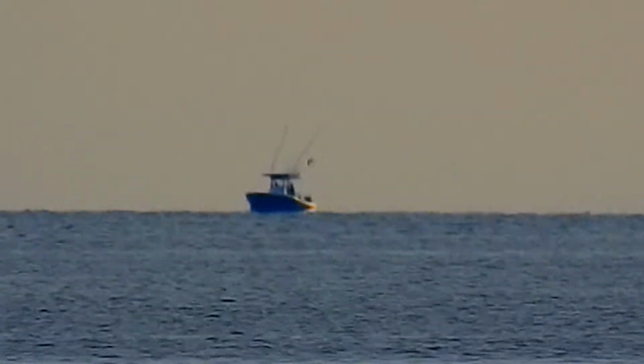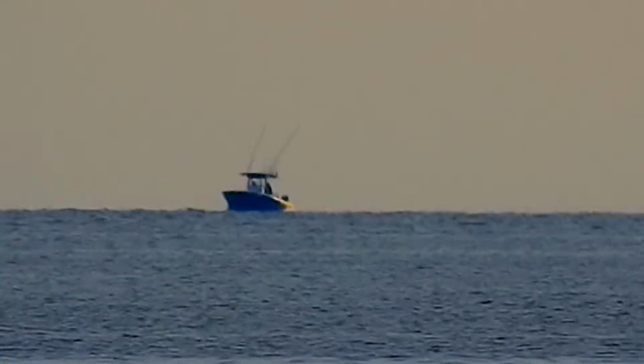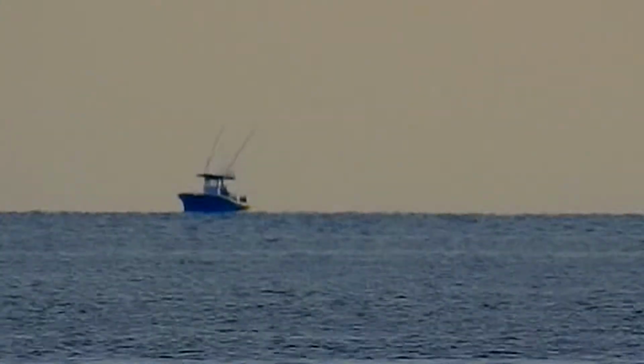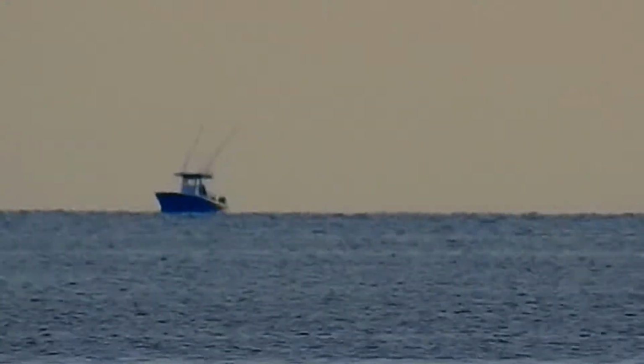Now, the good thing about this is we got some sunlight shining on the back of his boat so we can resolve it, but you can still see the mirroring going on just underneath the back side of that boat.